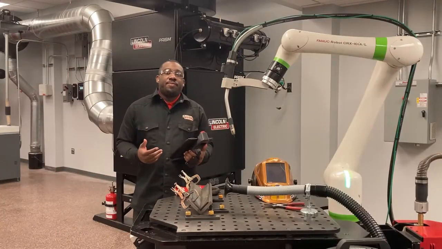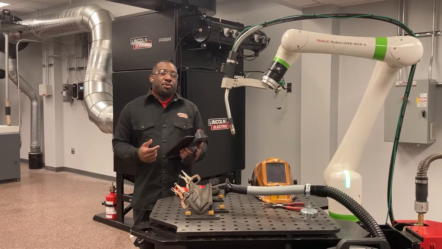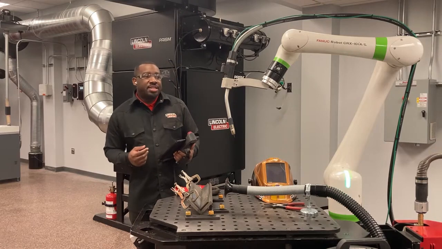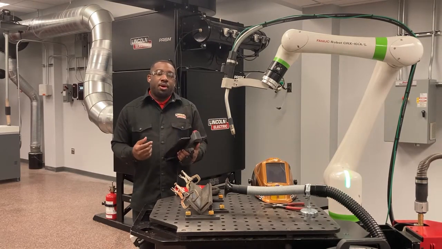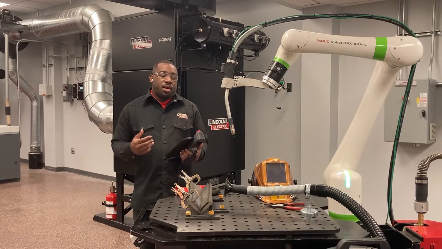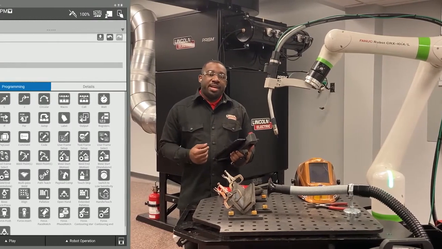Welcome to the video of how to do Root Pass Memorization, or RPM for short, on the Cobot CRX. The difference between a standard multi-pass program and an RPM program is that the RPM program records your root pass using seam tracking and then offsets off of that root pass for your sequential passes.